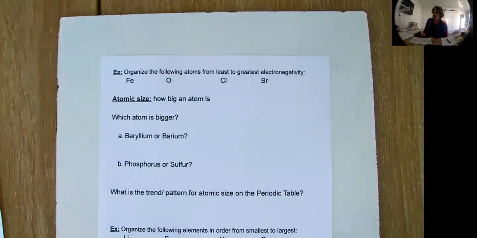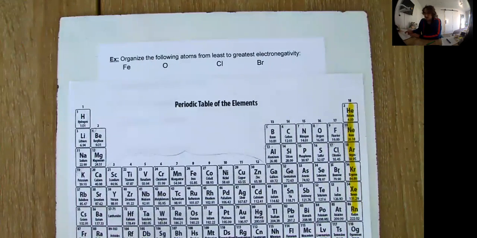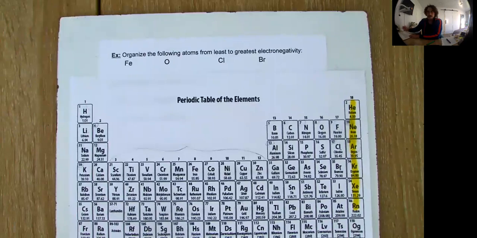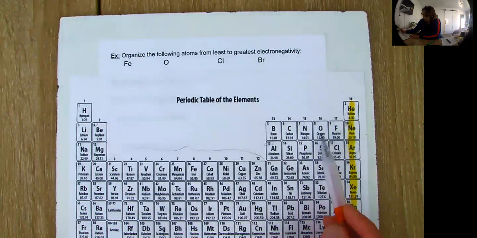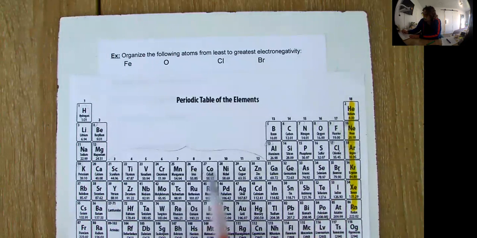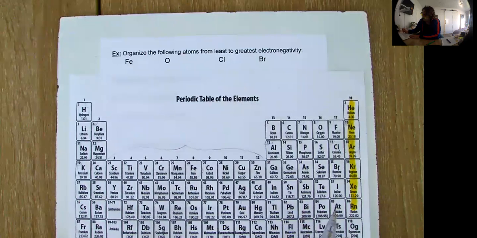Next example. Organize the following atoms from least to greatest electronegativity. So we got Fe for iron, O for oxygen, Cl for chlorine, and Br for bromine. So Fe is right here. Oxygen is right here. Chlorine is down here, and Br is down here. So it looks like we just have two elements within one row. That's the Fe and the Br. And they're the ones with the most amount of shells. So one of those is going to be the least electronegative.